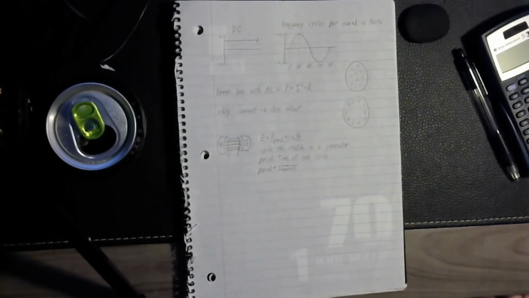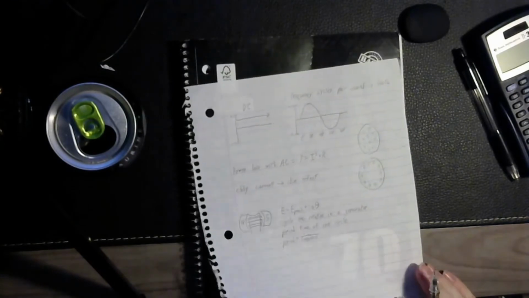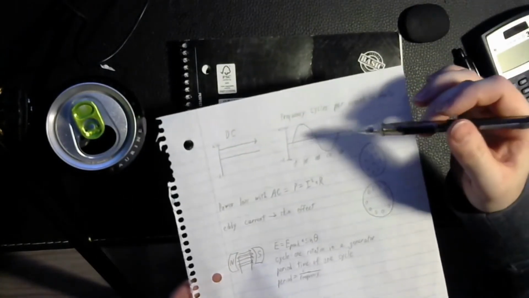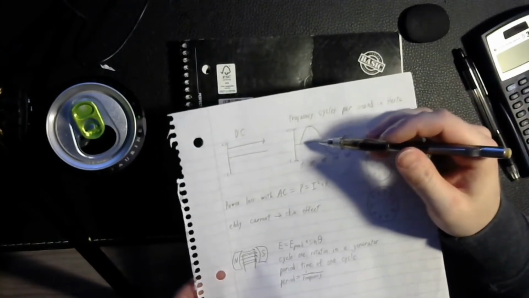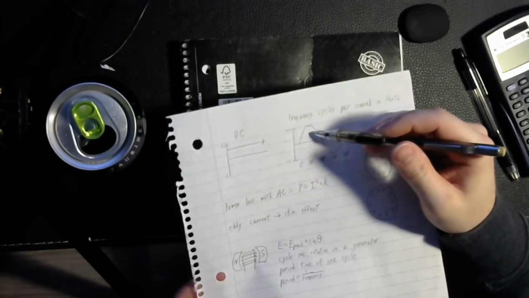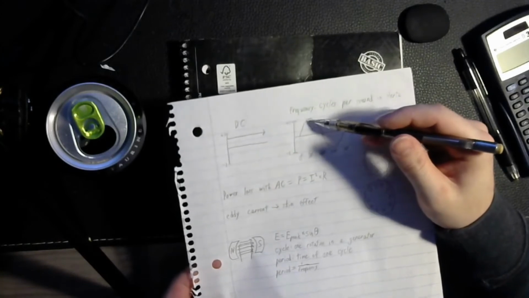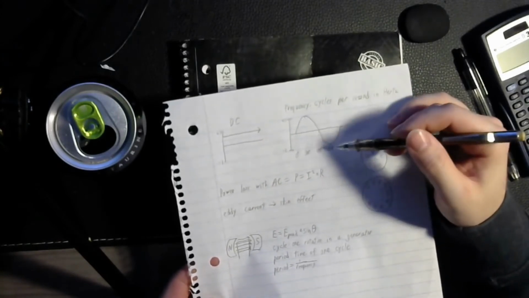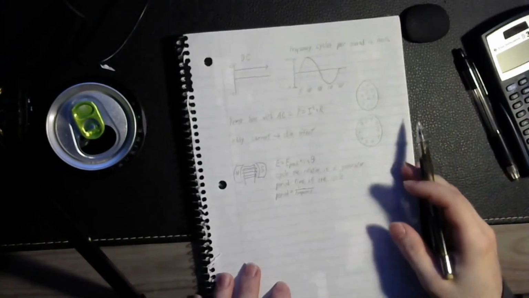Right. So, couple other things you'll need to know, at least for just this one lesson. A couple of key terms. Your peak is going to be the distance from 0 up to here. That's your peak. You might also need to know your peak to peak value, which is literally just the difference between your positive and your negative peak.